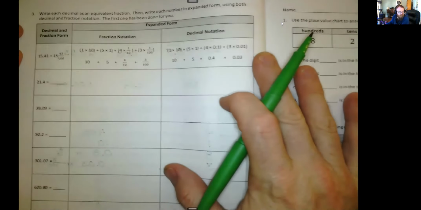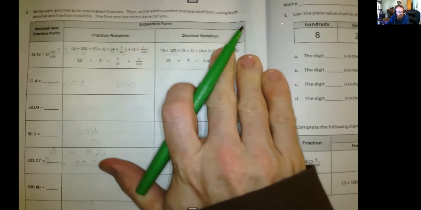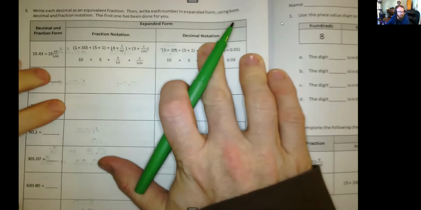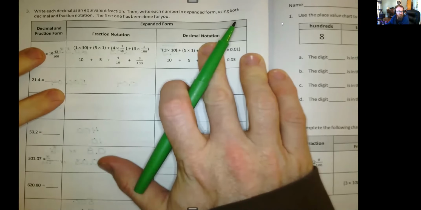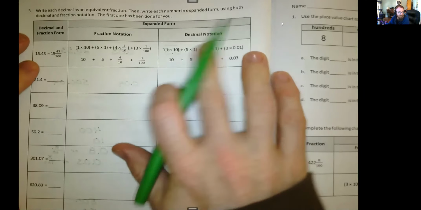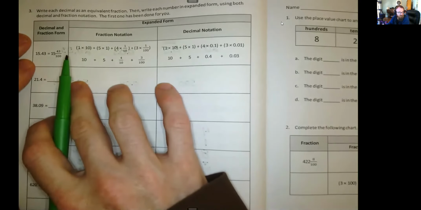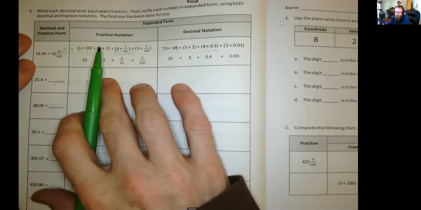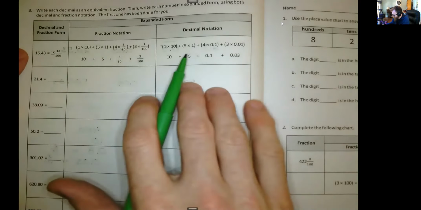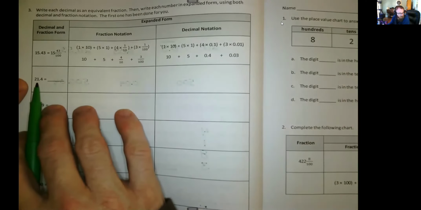Write each decimal as an equivalent fraction. Then write each number in expanded form using both decimal and fraction notation. The first one has been done for you. If we get stuck, we'll come back and compare our work to this first row.